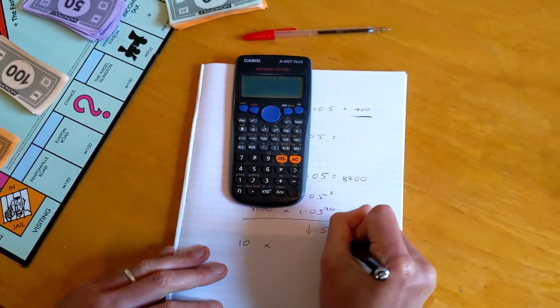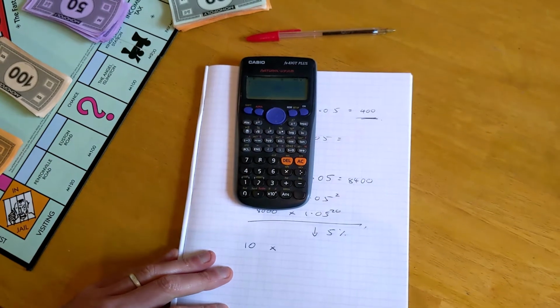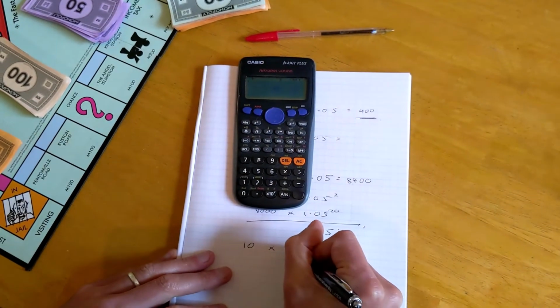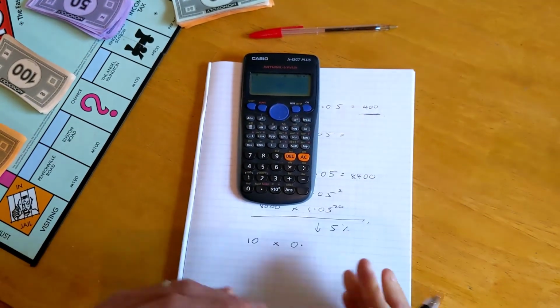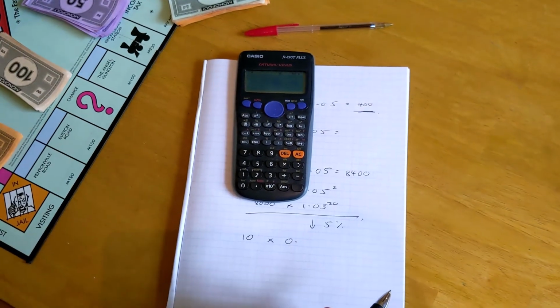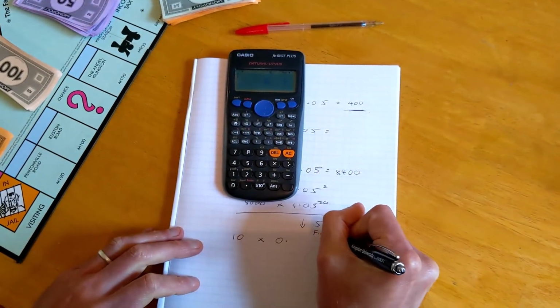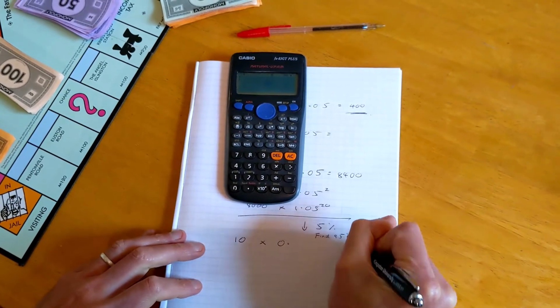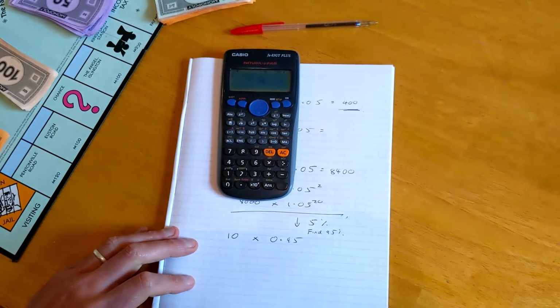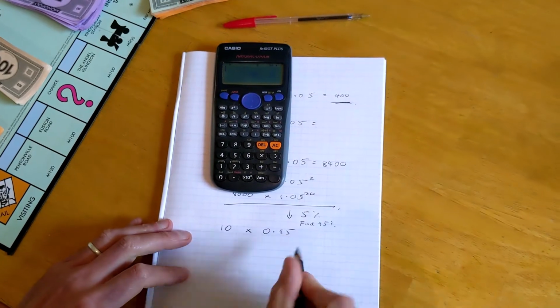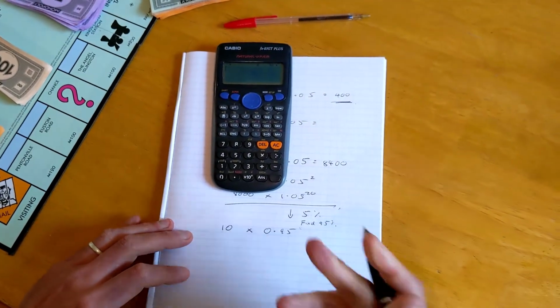That means it loses 5% of its value. So if you lose 5%, if I chuck 5% away, it means find 95%.